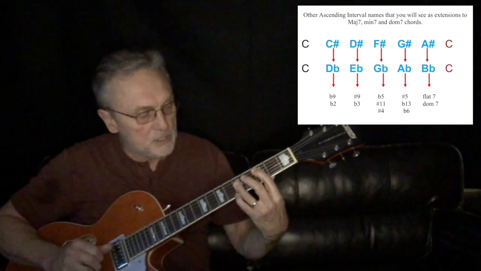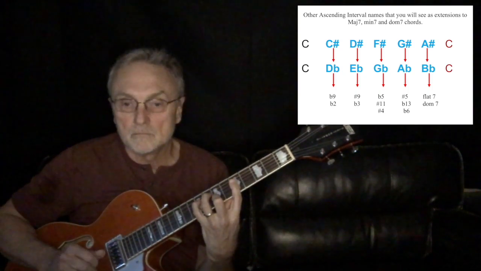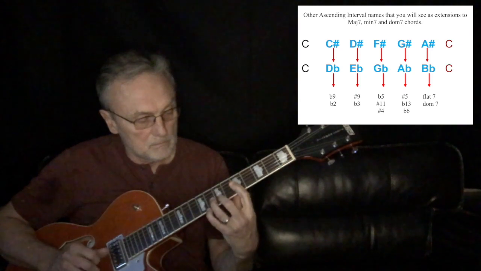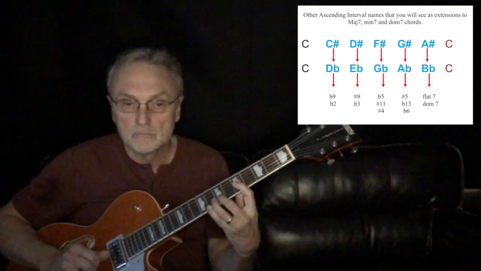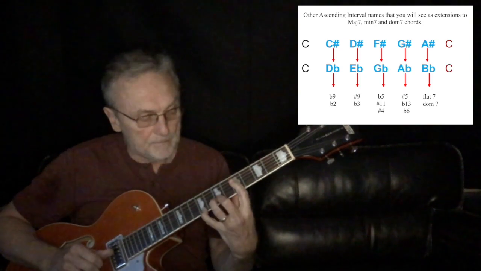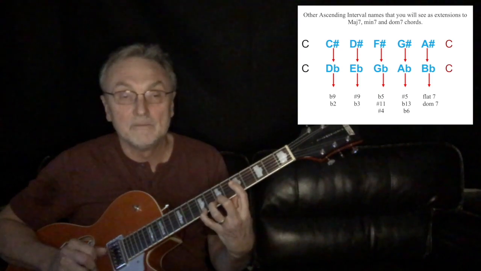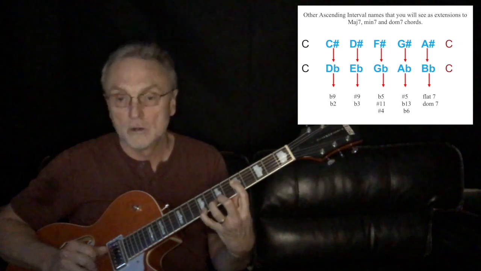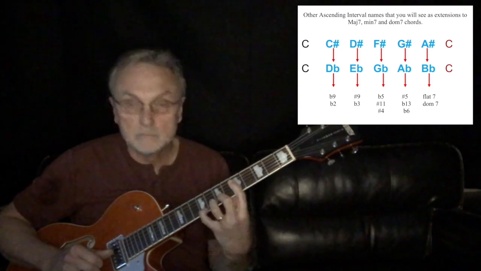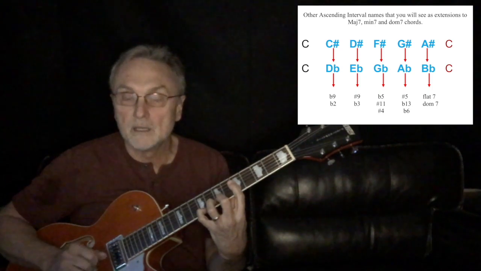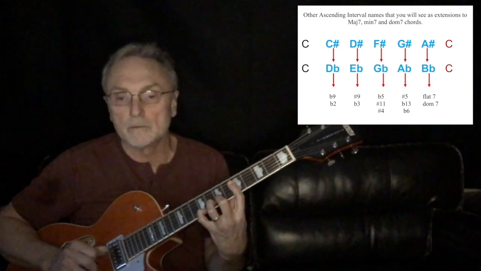If I'm playing C major, well, that F sharp can become a sharp 11 in either a dominant chord or in what I'm playing right now, which is a C major 7. So that sharp 11 is actually a tritone away from the root name of that chord.